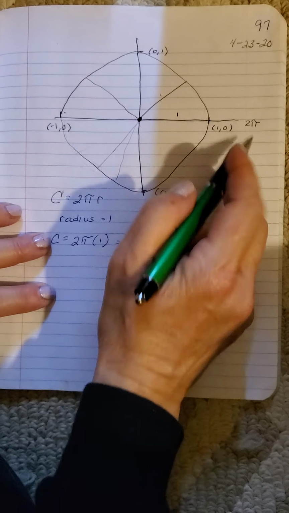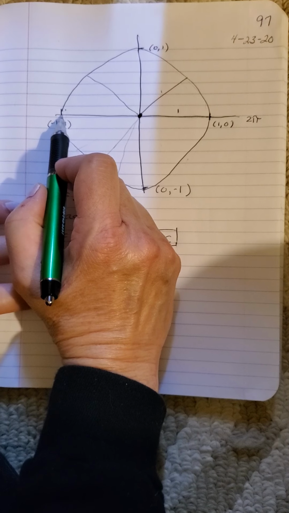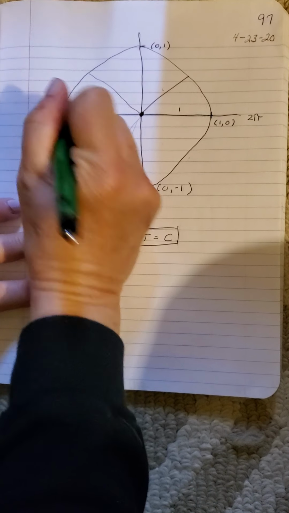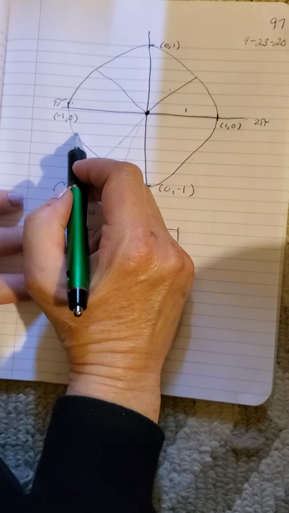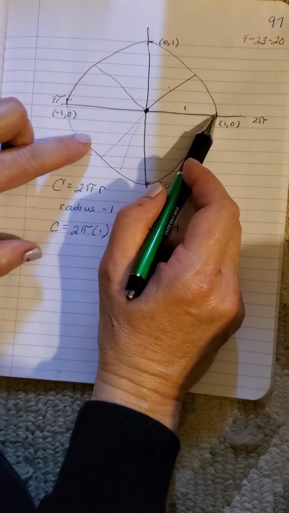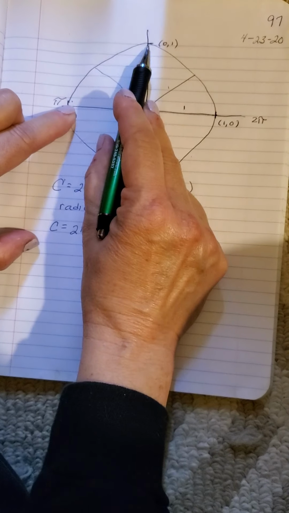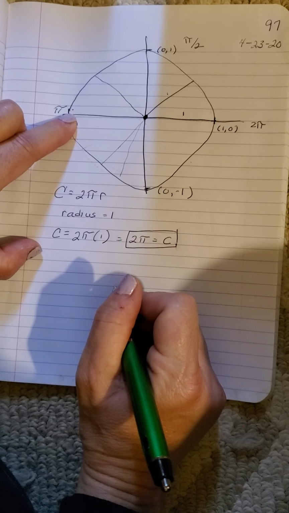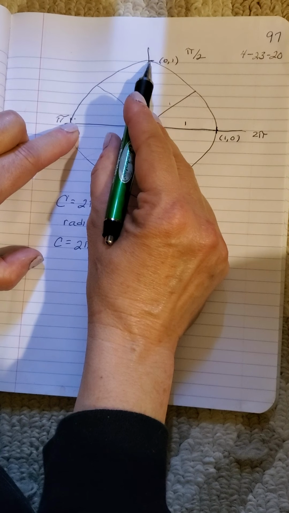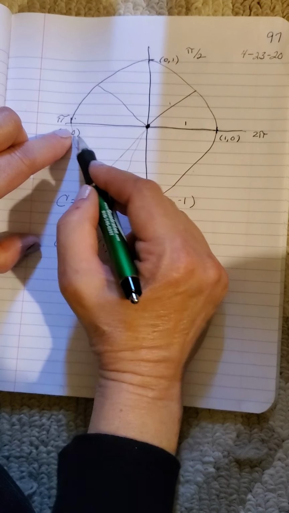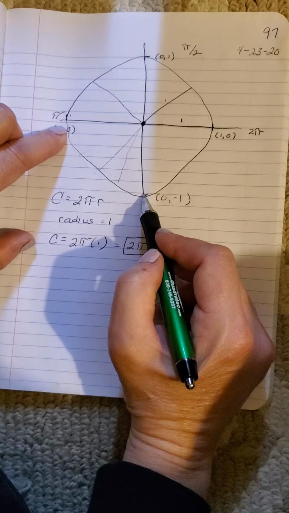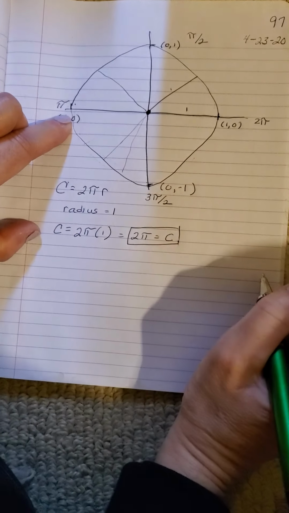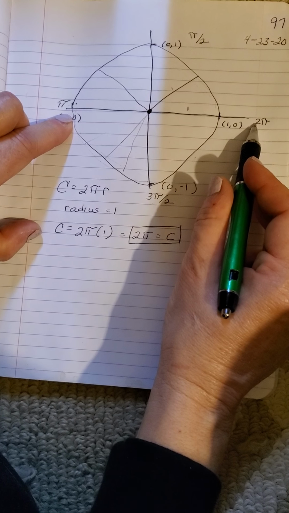Okay? If I go half of the way around, from here to here, it's pi. That's that arc length. Okay? If I go from here to here, that's pi over 2, or half a pi. So that's half a pi, a whole pi, and if I go to here, that's 1.5 pi, or 3 pi over 2. And then when I go back here, it's 2 pi.